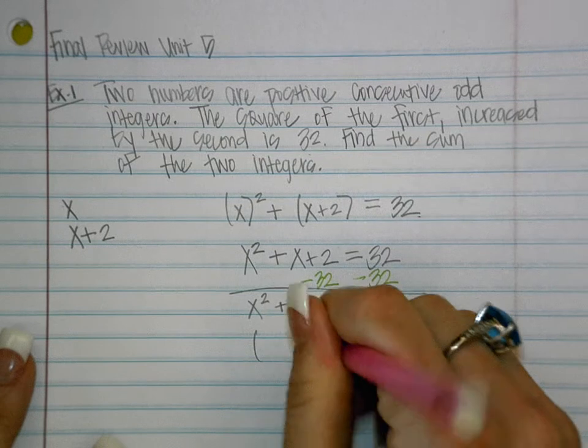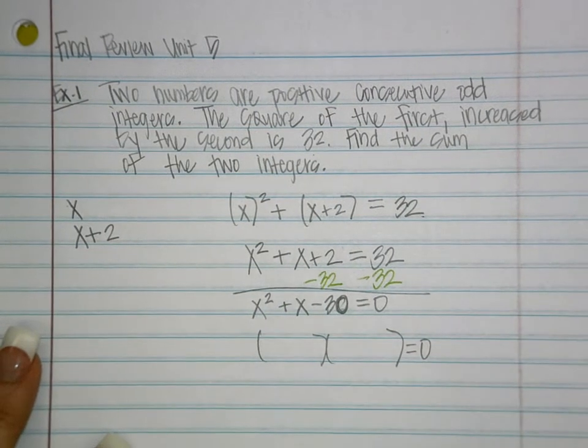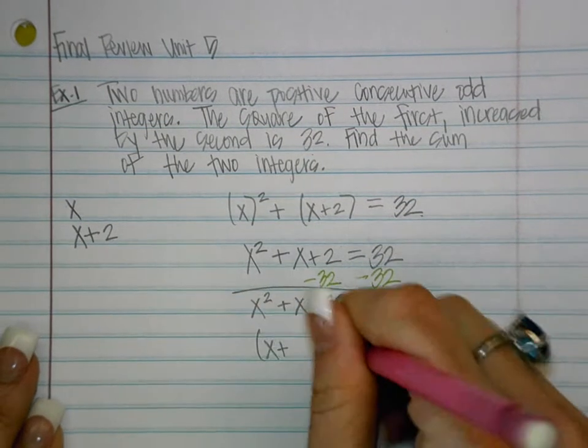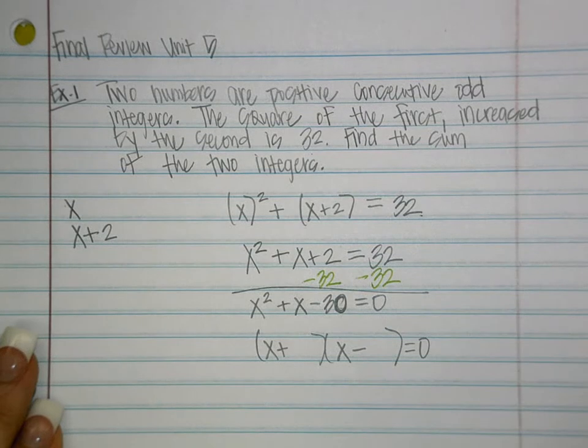Factor. So what are your signs going to be? Both plus, both minus, or one of each? It's negative at the end. Both your signs will be what? One of each. So one positive, one negative. What multiplies to negative 30 and adds to positive 1?